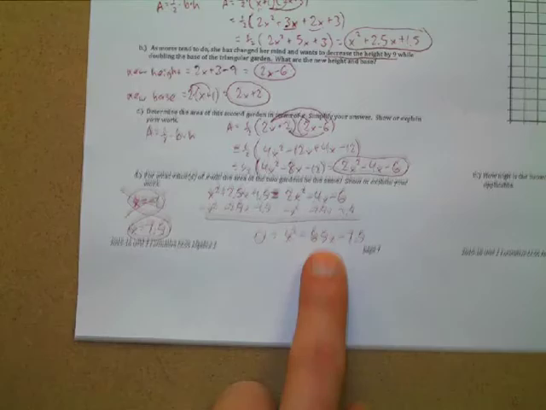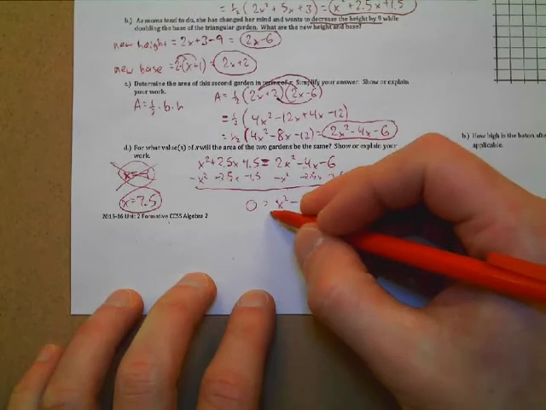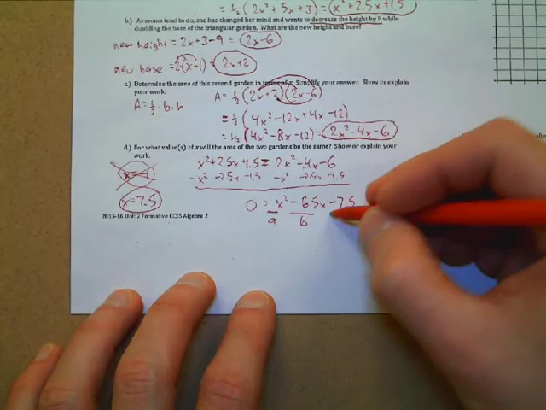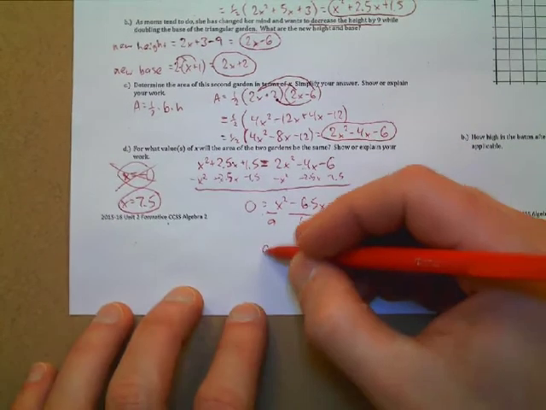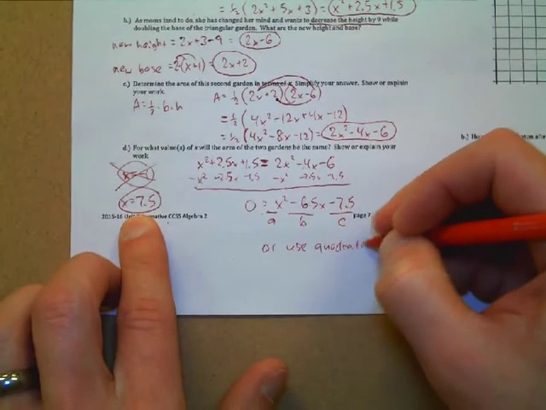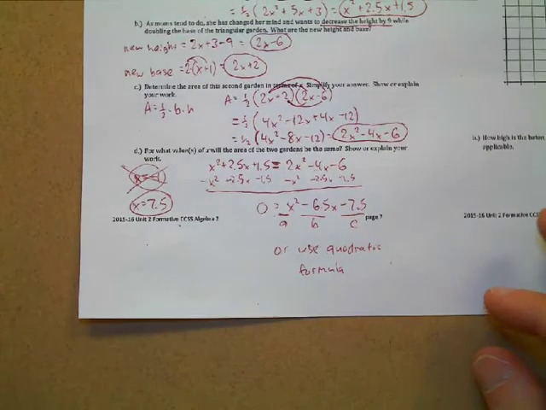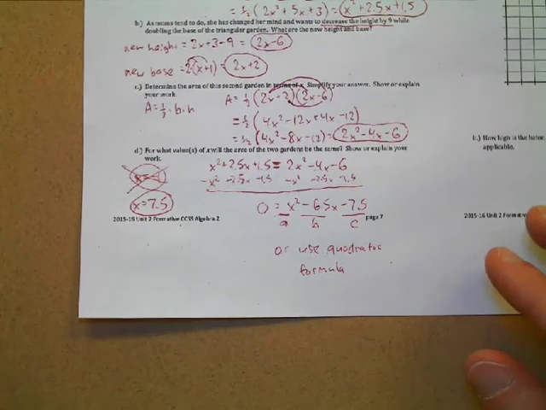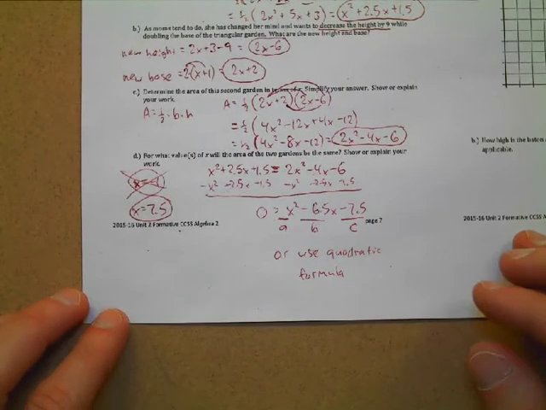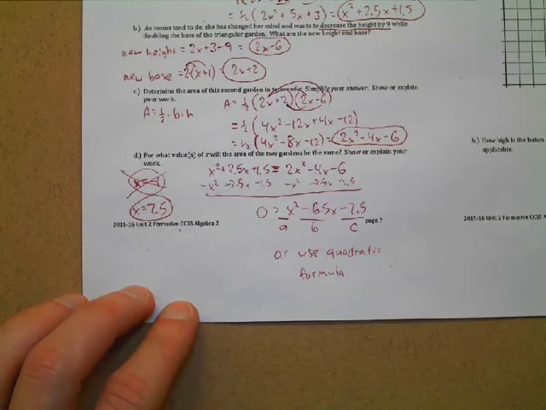Okay? And at this point, you could now use your quadratic formula. What's our A value here? 1. B is -6.5. C is -7.5. And so then, you could use the quadratic formula. You get the same exact answers as you did right here. If you don't believe me, I'll be happy to show that to you later. But I feel like some of you guys are just like, I'll take your word for it, Mr. Wood. All right, which is fine. If you just want to use your graphing calculators, that's okay. But you could use the quadratic formula.